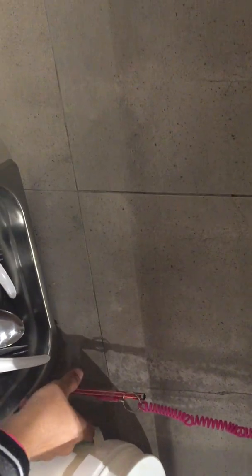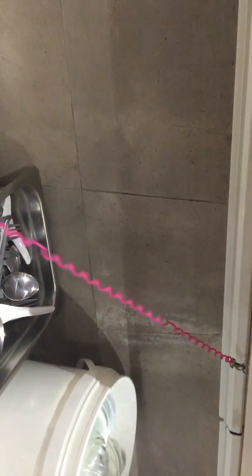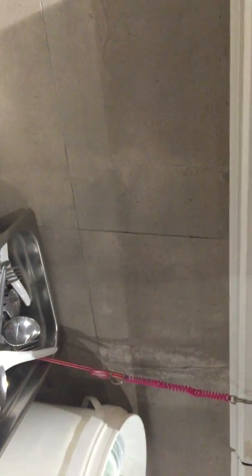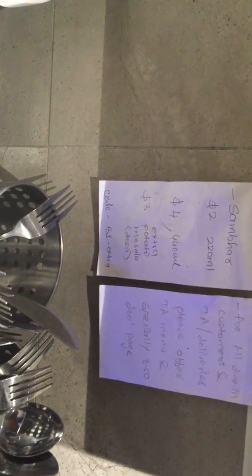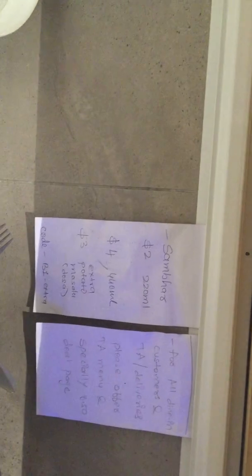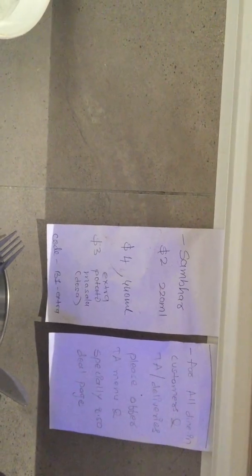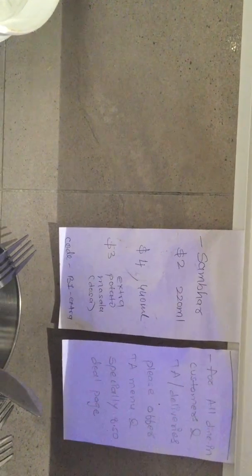This is a pencil. It has a retractable cable, and it is used to cut off the orders. A few notes are here all the time. You need to read all the notes whenever they come. We give extra sambar without any South Indian items, and these are the codes for that.